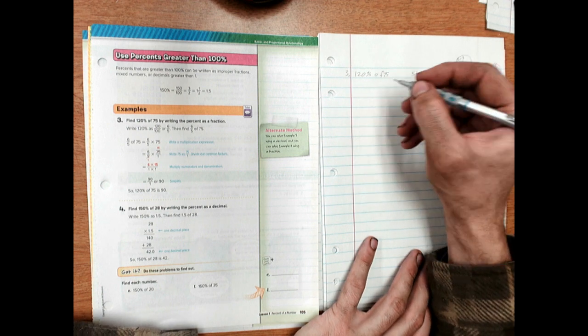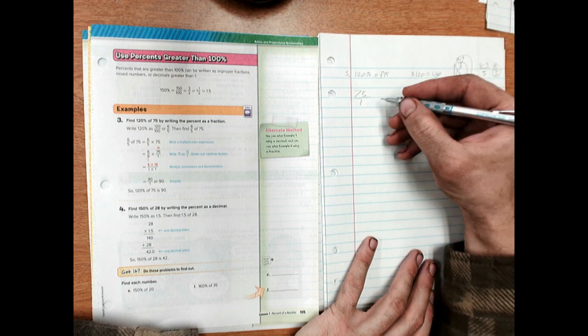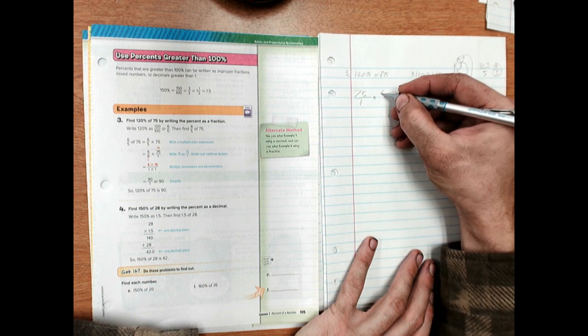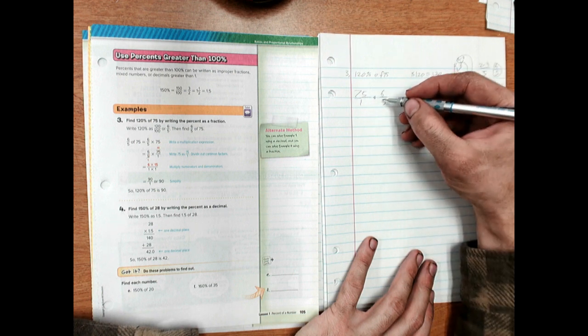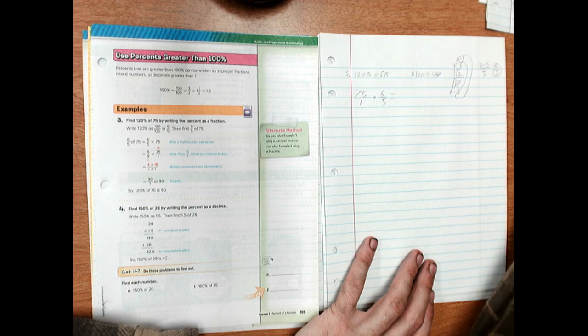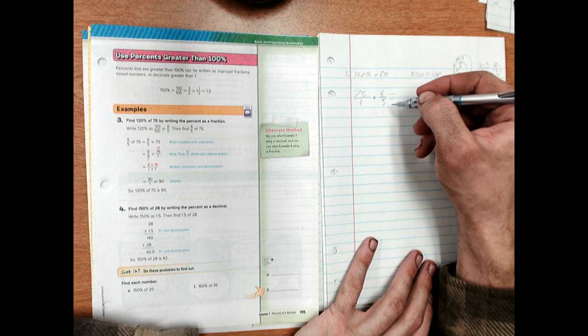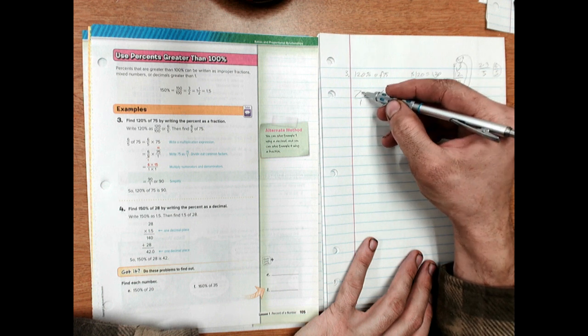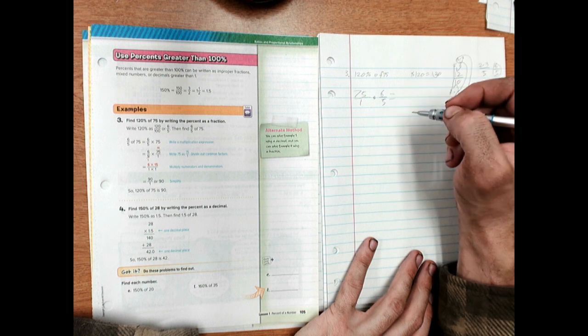Now we take that 6 over 5 of 75. 75 over 1 times 6 over 5. 75 times 6 divided by 5. Fortunately, we can do a little bit of simplifying before we have to do that. So we can divide 75 and 5.